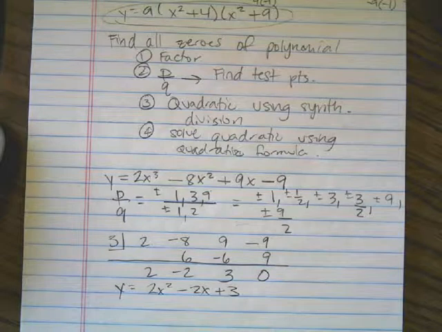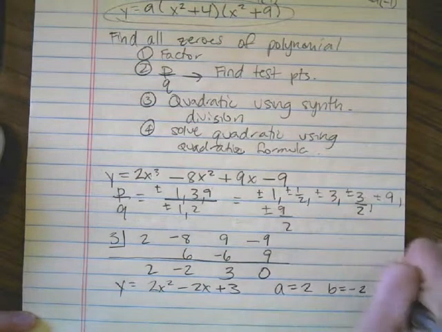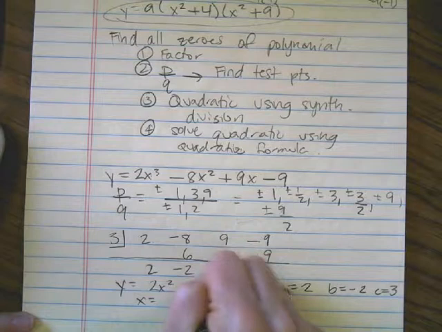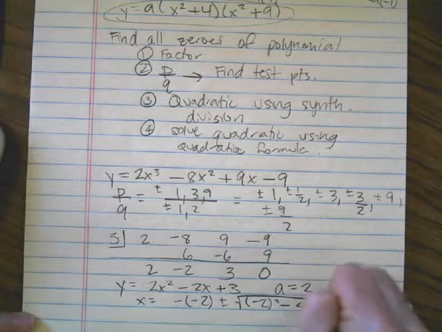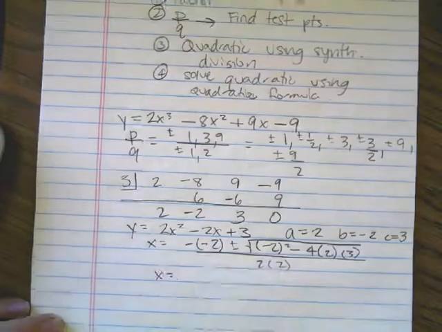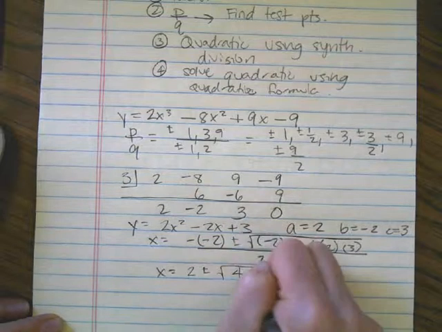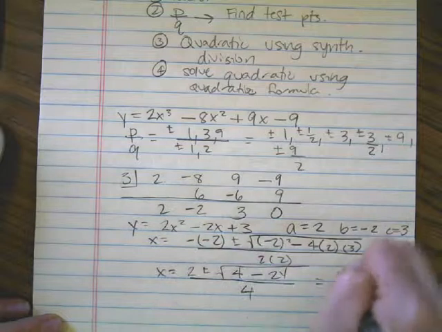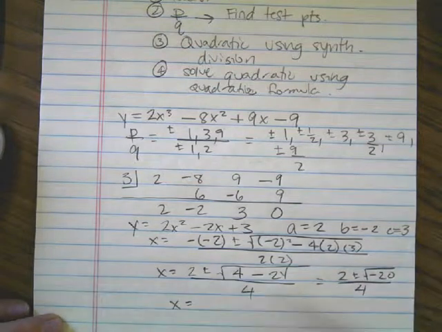Okay, this thing cannot be factored. So, we have to use the quadratic equation. That gives us x equals negative times negative 2 plus or minus square root of negative 2 squared minus 4 times 2 times 3, divided by 2 times 2. So that's 2 plus or minus square root of 4 minus 8 times 3, which is 24, divided by 4, which gives us 2 plus or minus root negative 20 divided by 4.